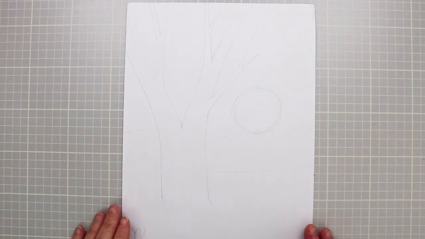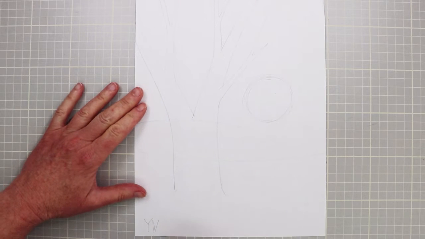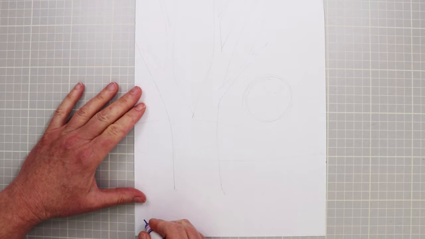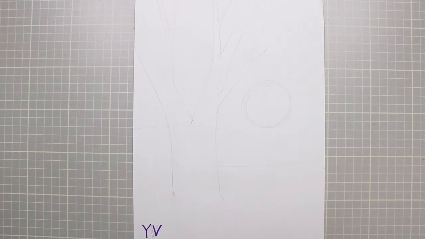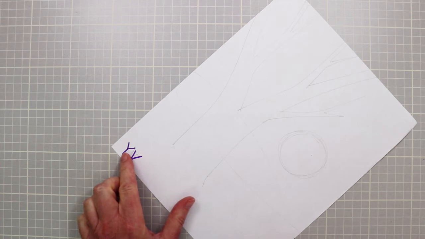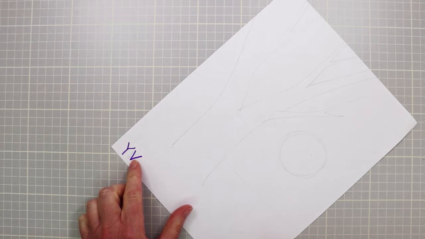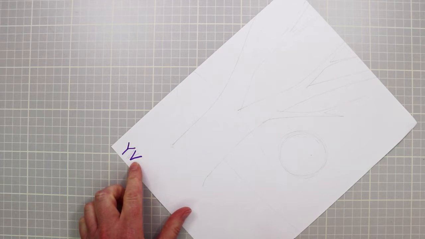I've already drawn it lightly in pencil, and that's always a good way to start. In this lower left corner, I'm going to show you what 2 letters I'm going to use to make my tree look naturalistic, to make it look like it came out of your backyard. I'm going to use Y's and V's. Every time I have a Y, I'll have to put a V inside. So we're going to alternate between Y's and V's.